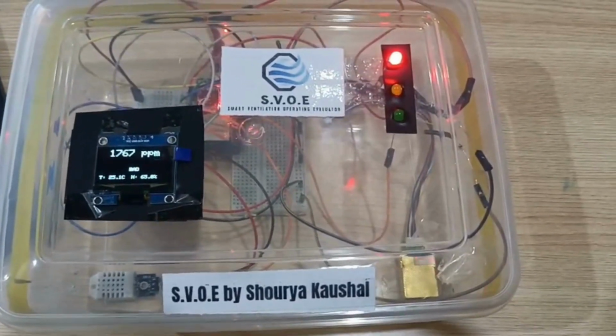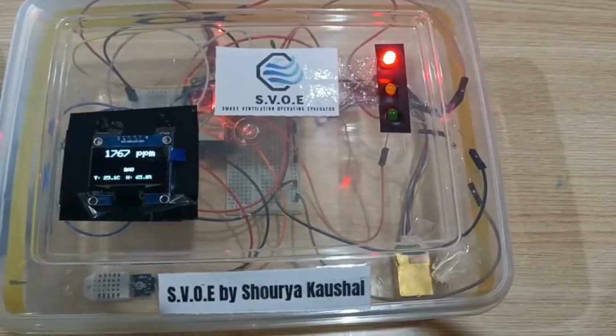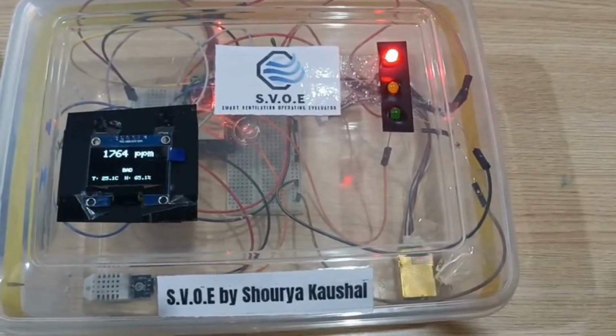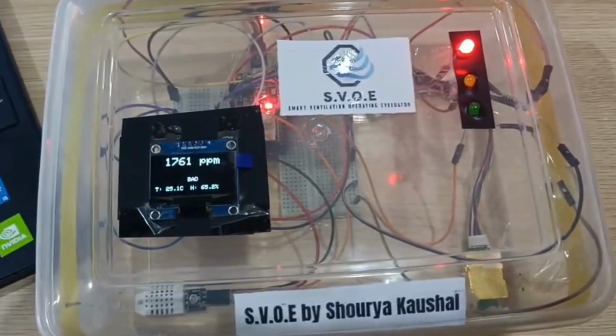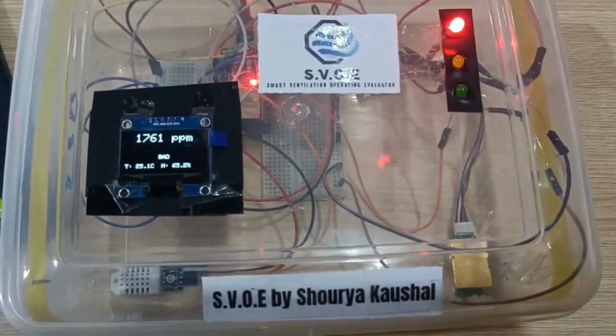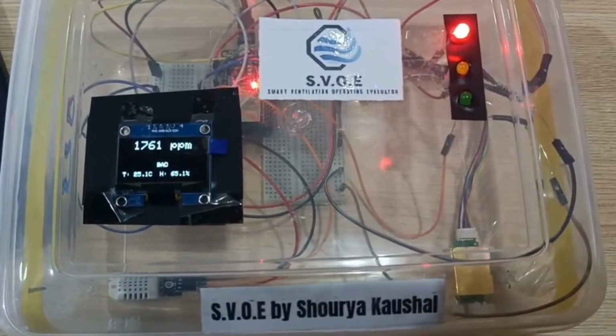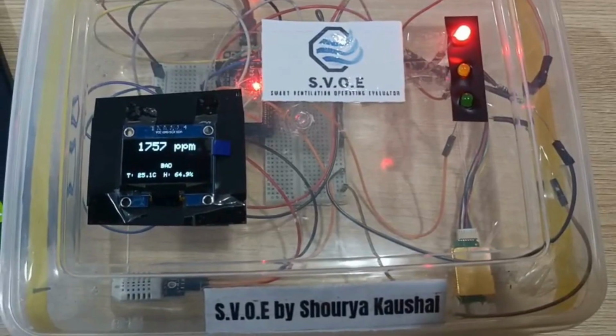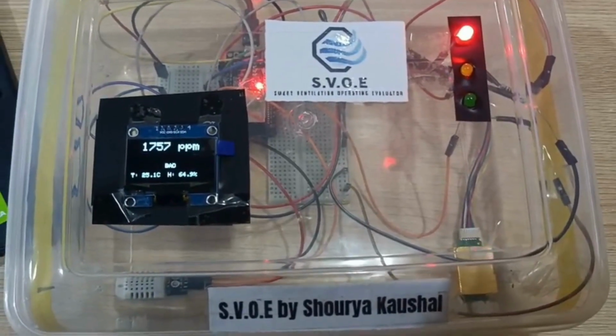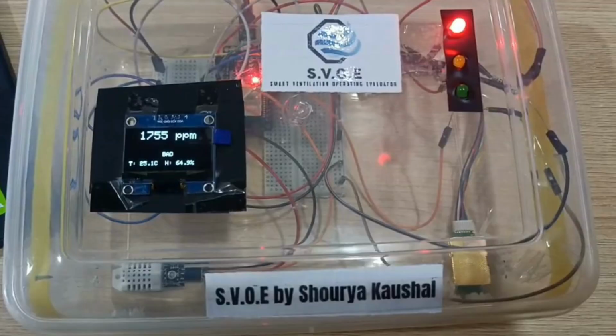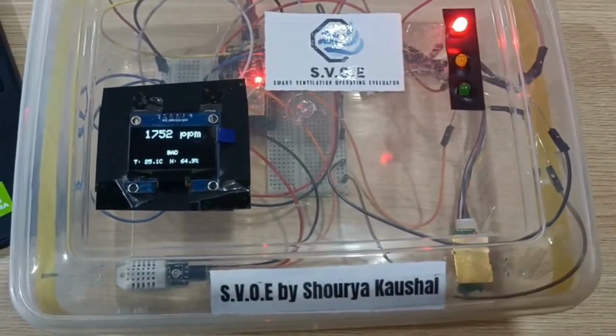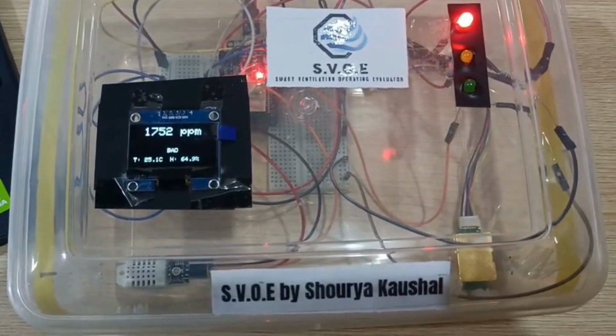In this clip, you can see the OLED display showing the current CO2 level along with temperature and humidity. As conditions in the room change, the values update in real time. When CO2 levels start to increase due to reduced ventilation, the LED indicators change to clearly show that the air quality is deteriorating.